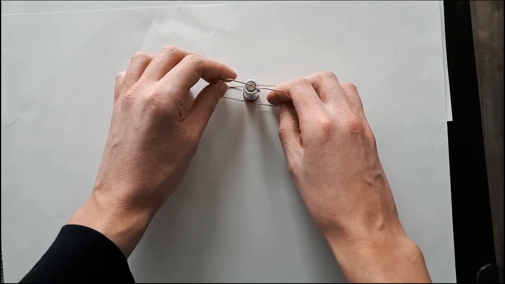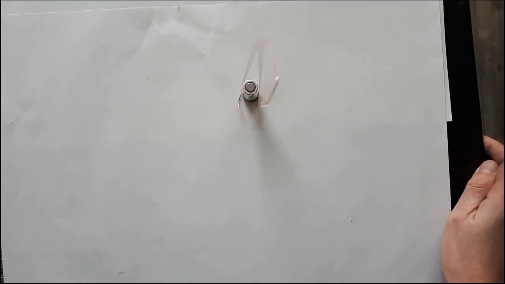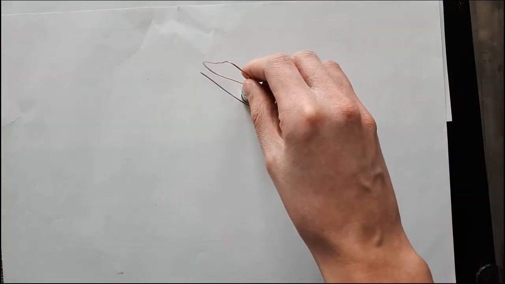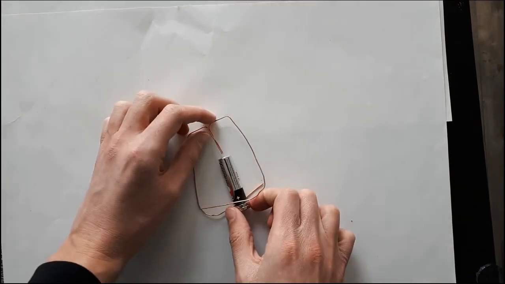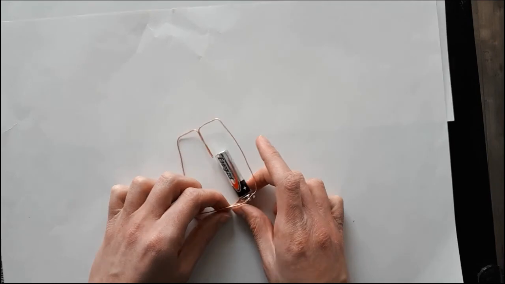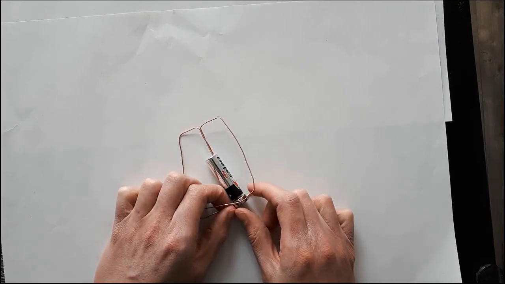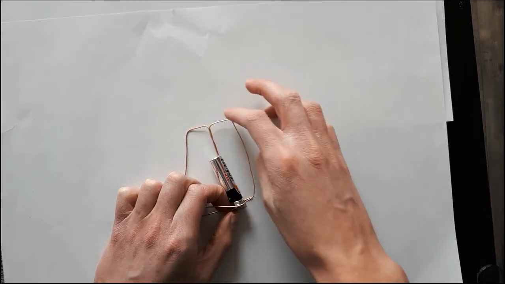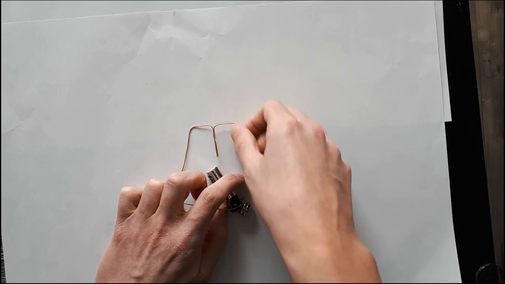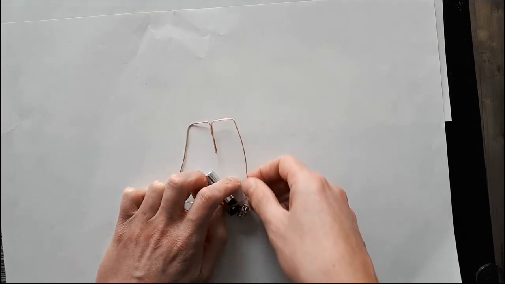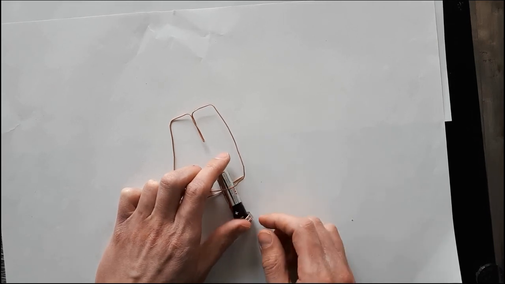Now if I could get this balanced better, which takes a little bit of time, you kind of get the idea. It only works when these brushes, as you could call them, are touching the magnet. The circuit needs to be completed through the wire, and then the magnetic field induced here interacts with this magnetic field, and it causes it to move.